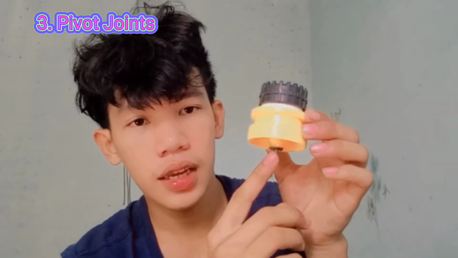The joint of the wrist that allows the palm of the hand to be turned up and down is also a pivot joint. So I have here an example of a pivot joint. Let us just imagine that this little thing here is a vertebra.